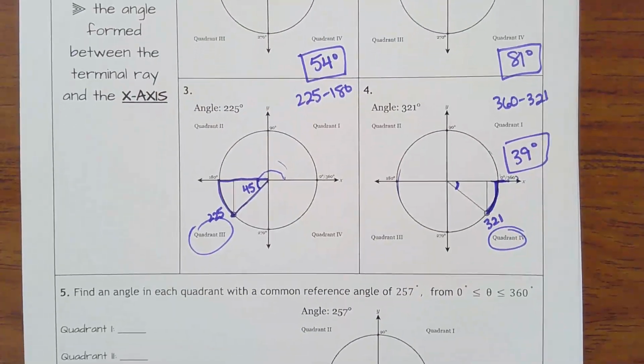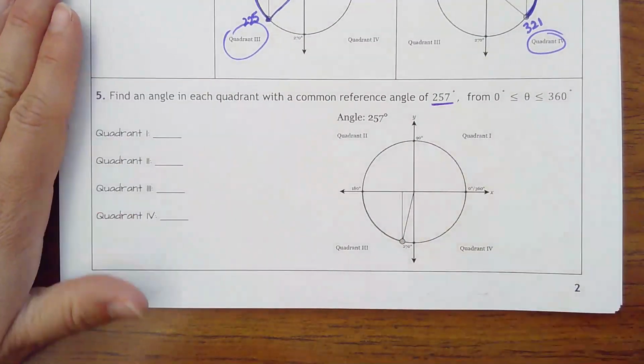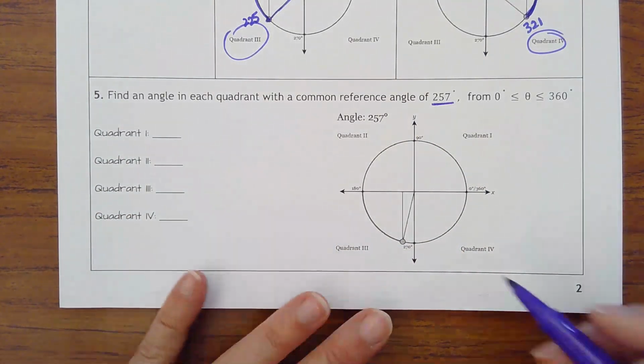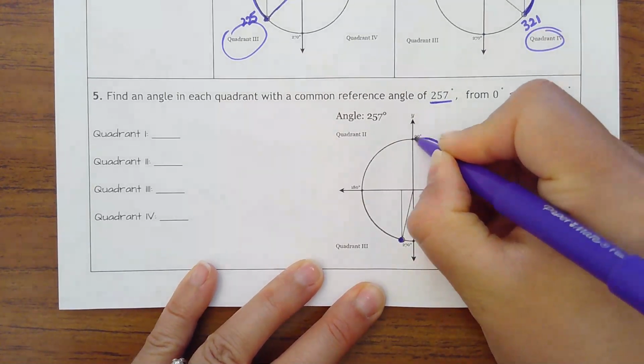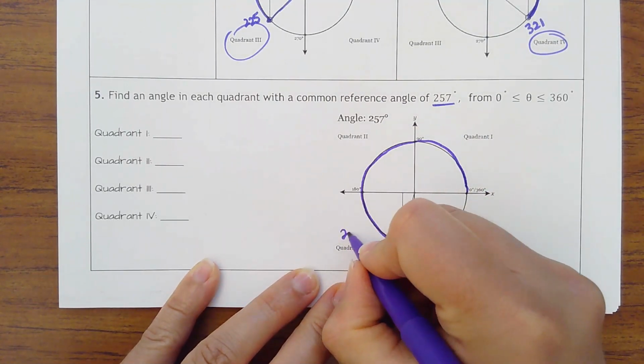All right, and then number 5 is kind of putting it together. You have problems where you have one angle to begin with, and then you've got to figure out the reference angle, the common reference angle in each quadrant. So 257, I went ahead and put on here. It's right here. So that means all the way around is 257 degrees.